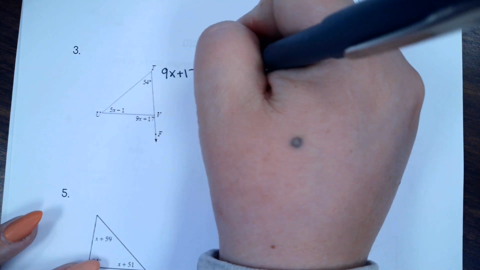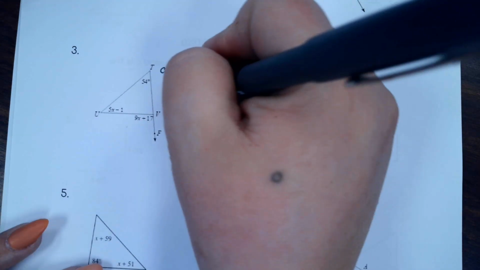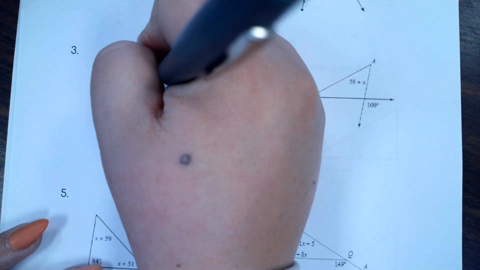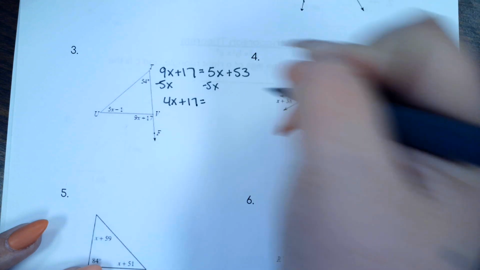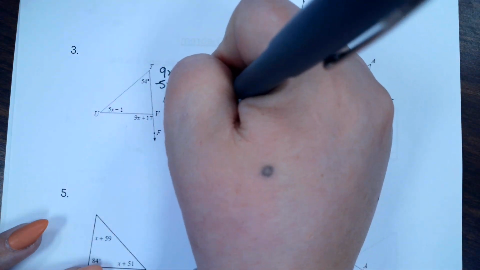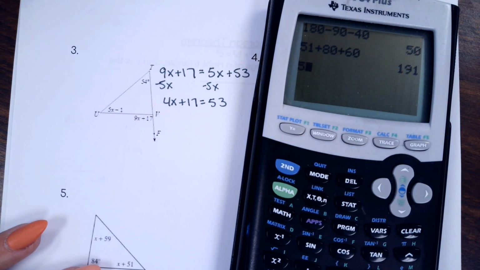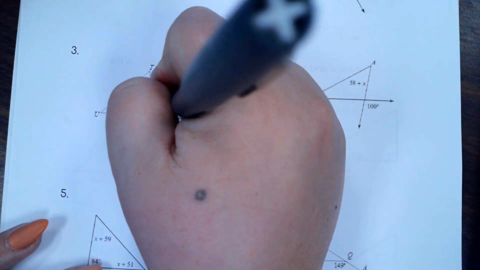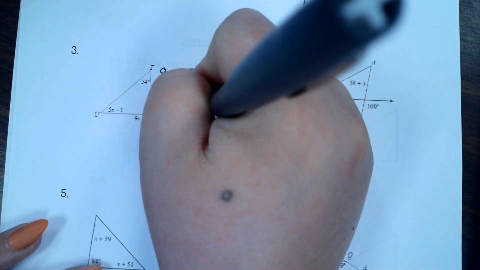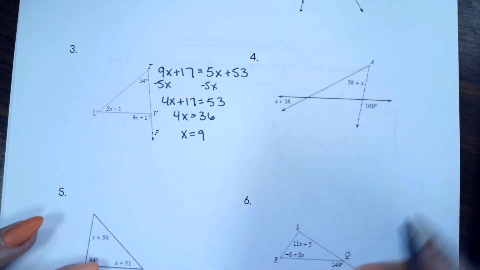I'm just going to combine our like terms and get plus 53. We've got to subtract 5x from both sides and get 4x plus 17 equals 53. Then we do 53 minus 17, and we get 36. Divide both sides by 4, and we get x equals 9.